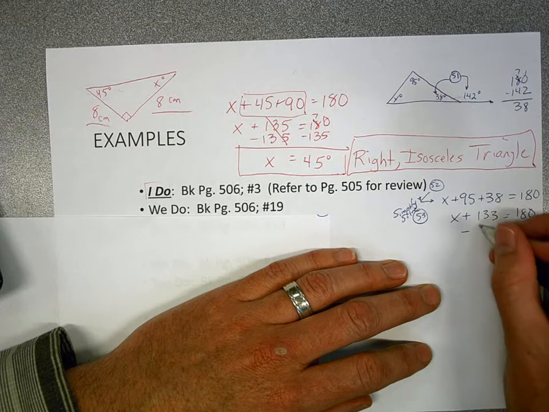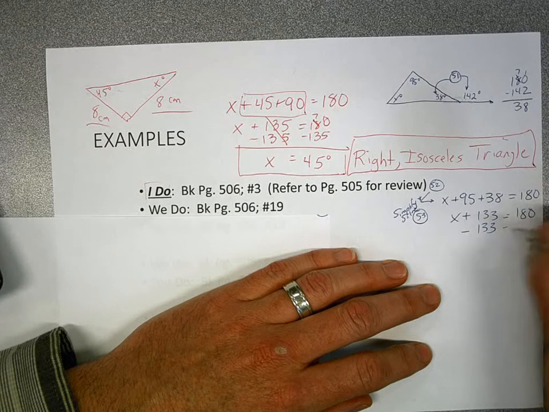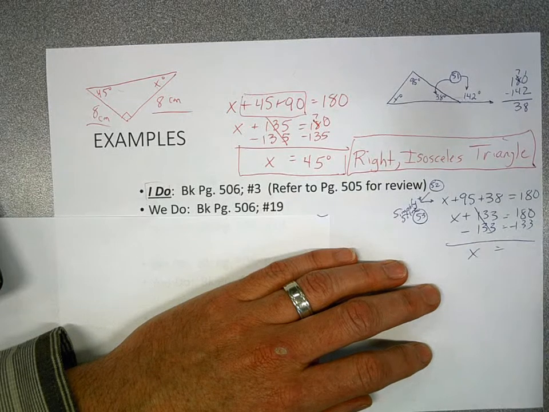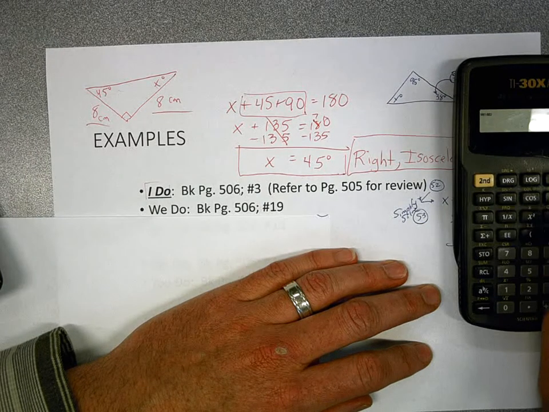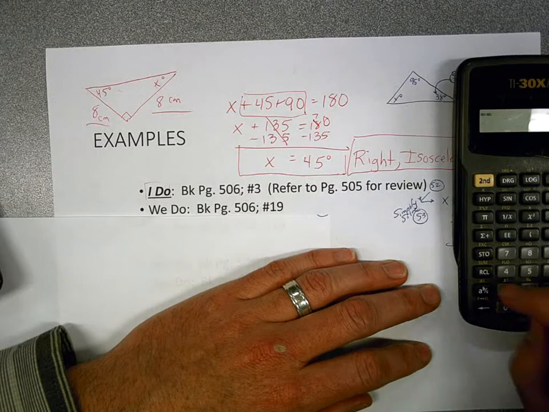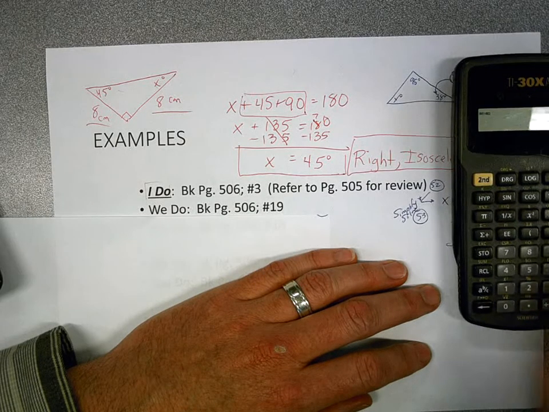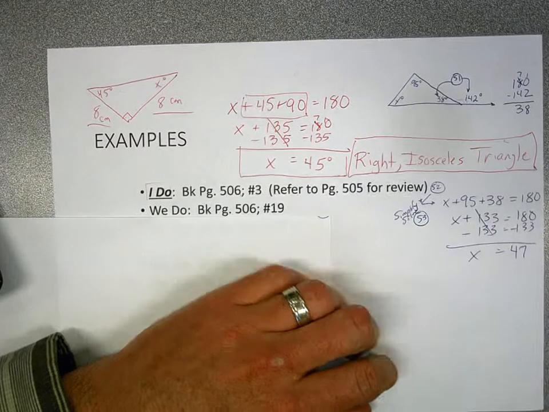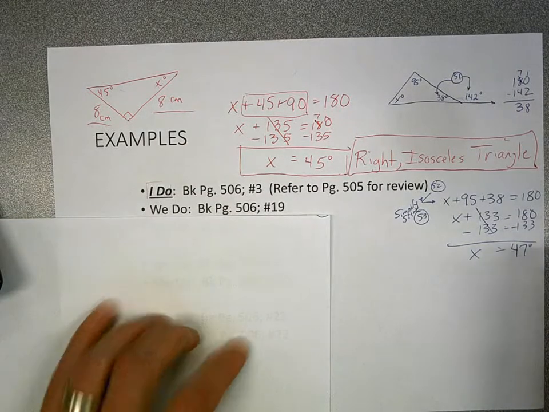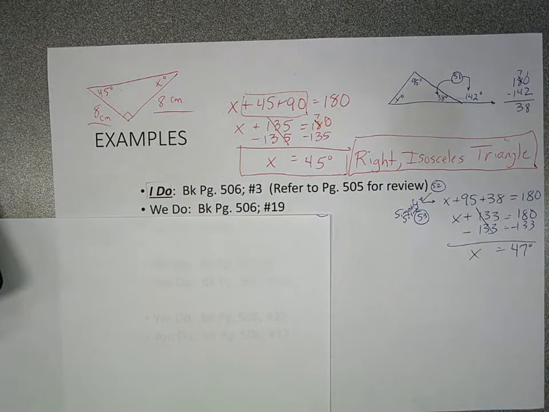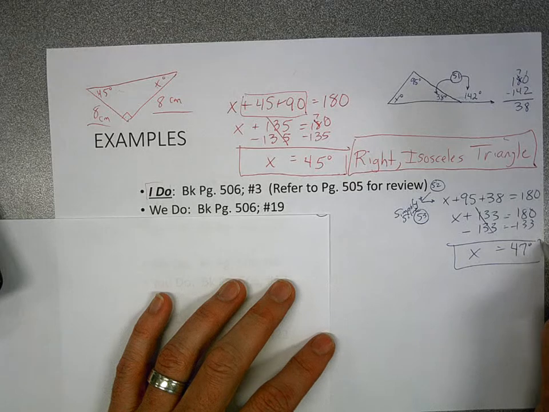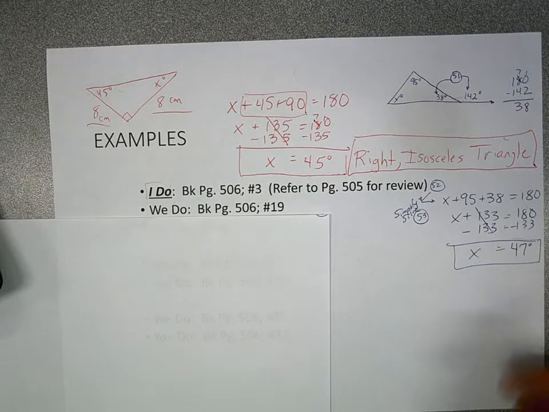Solve for x: 180 minus 133 equals 47 degrees. Let me make sure that's correct. This says find the value of x, and that's what we just did. It doesn't say find any other missing angle. It just says find the value of x. So x is equal to 47 degrees.